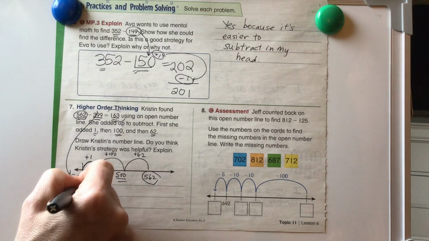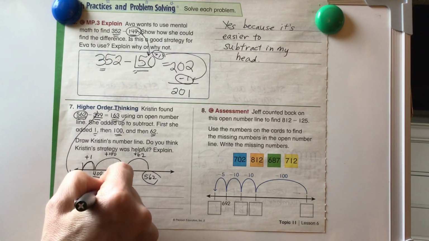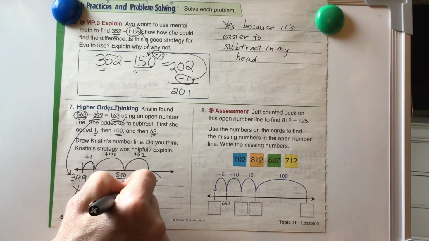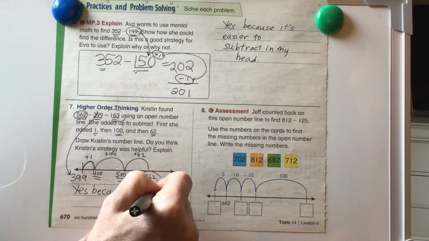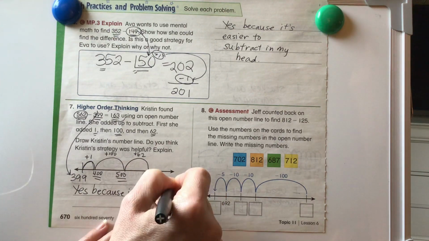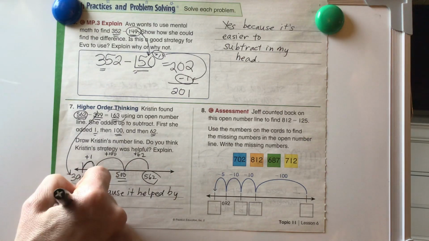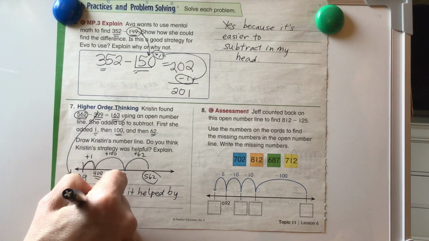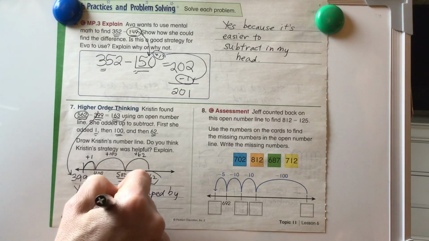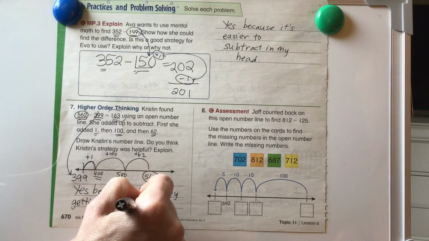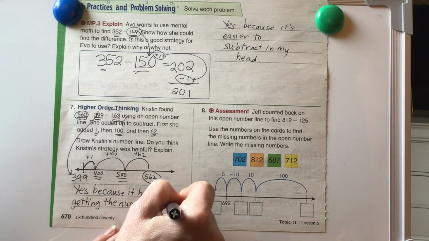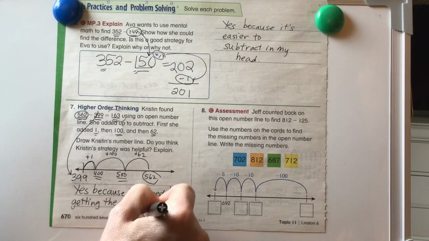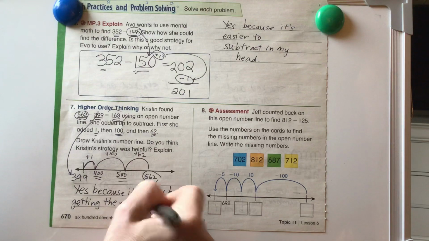So you could say yes, because it helped by getting the numbers to easily add. Okay, and again, you can put it in your own words.